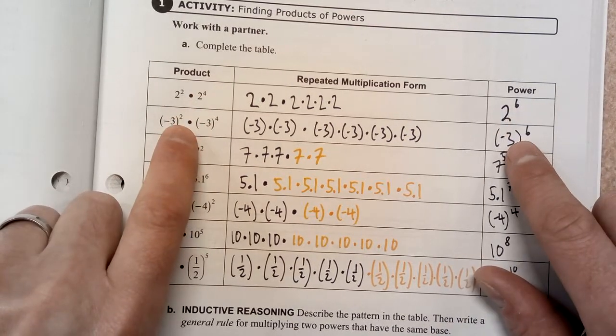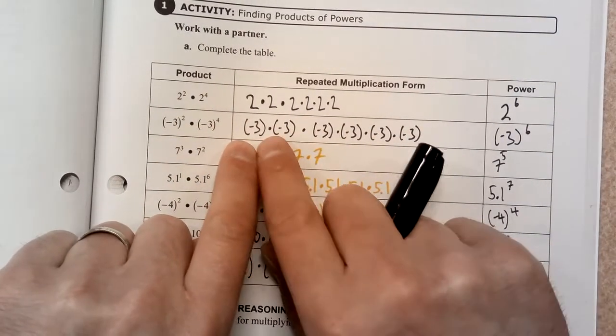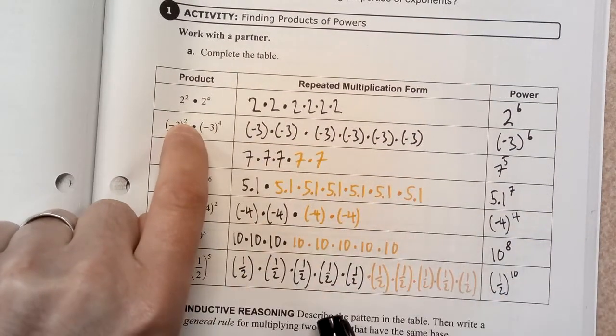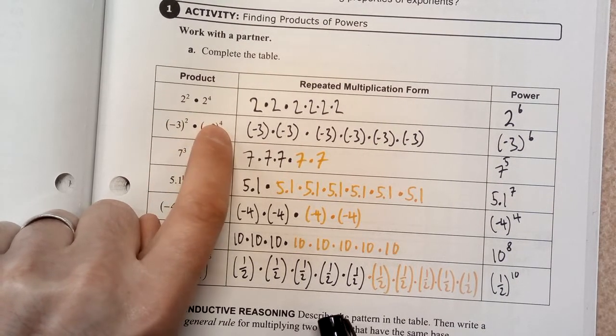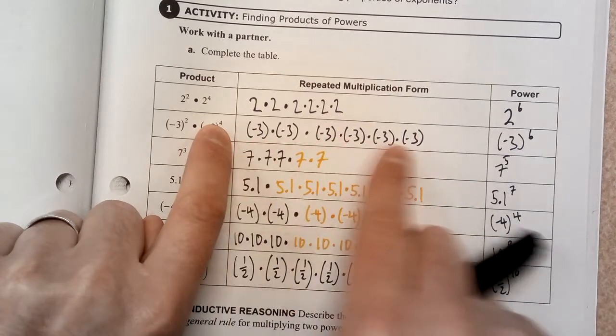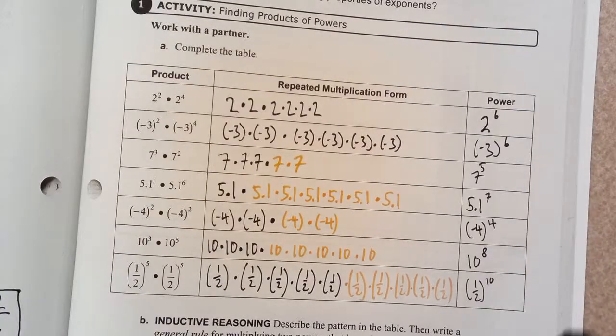Do you see that? There's a sneaky trick. When I write it in repeated multiplication form, I just end up with the sum of the two exponents. 2 plus 4 is 6. Well, I got 6. So there is the sneaky little trick.